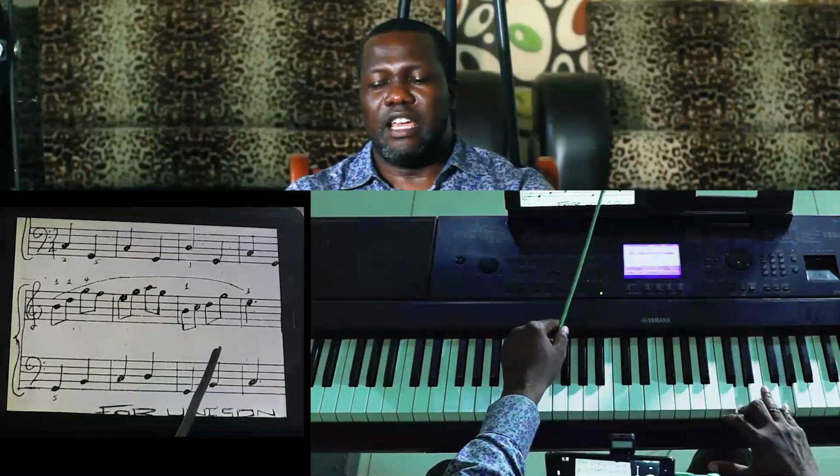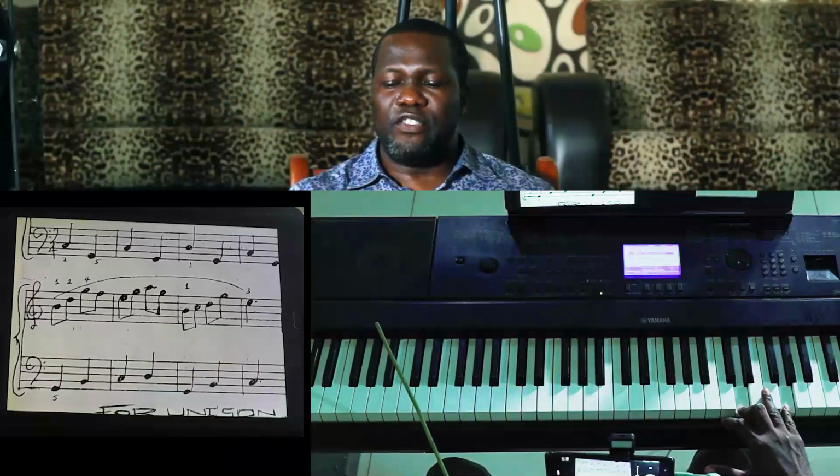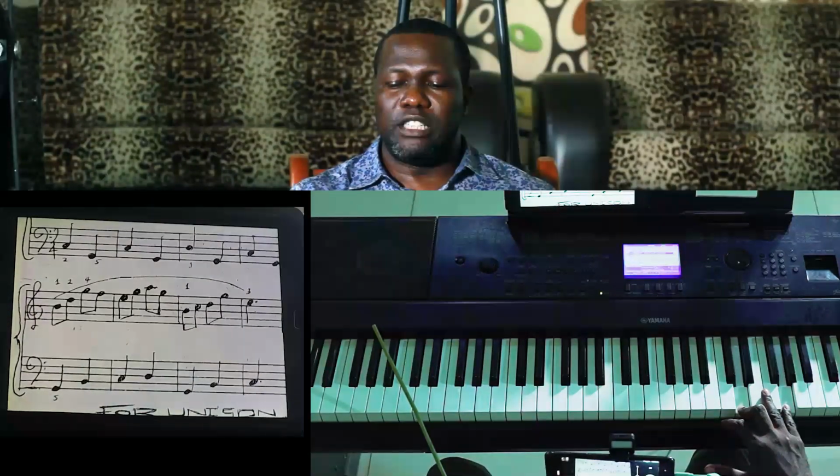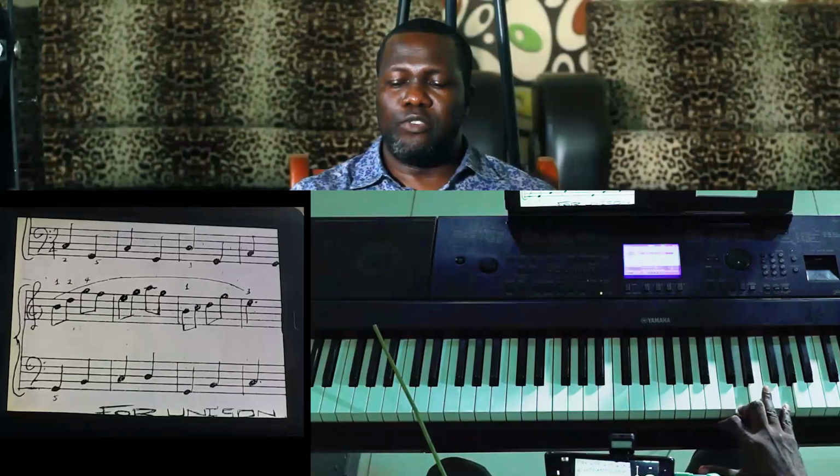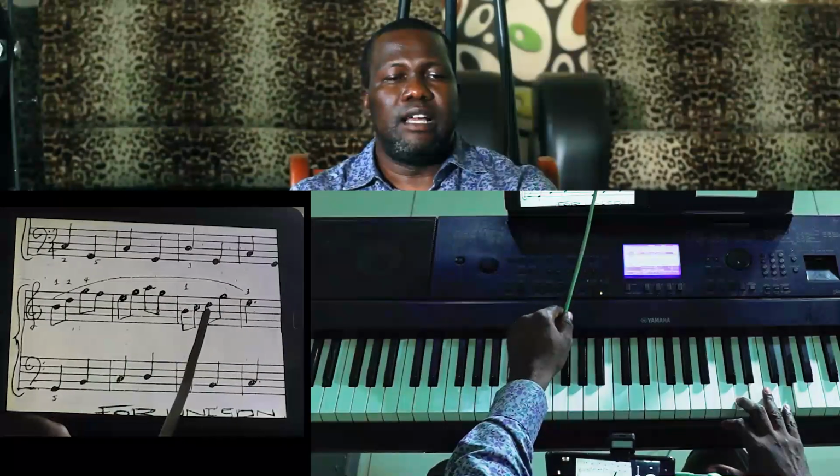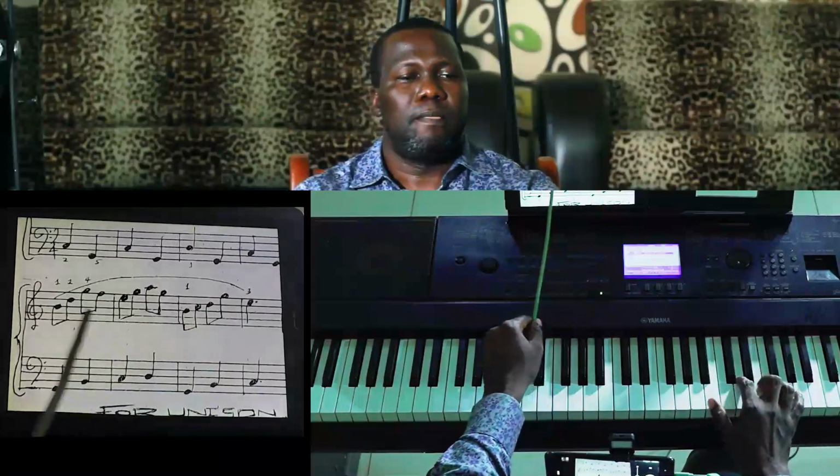So this is like going beyond the normal five-finger position, because this is like leaving one finger for two notes. So that's D, G, and then finger 3 on E.